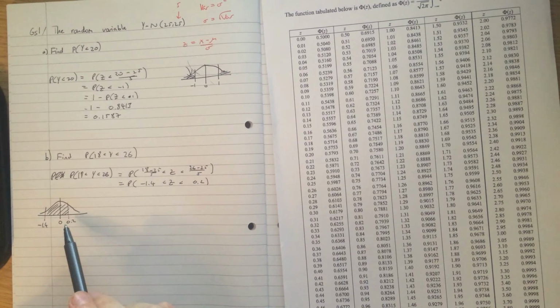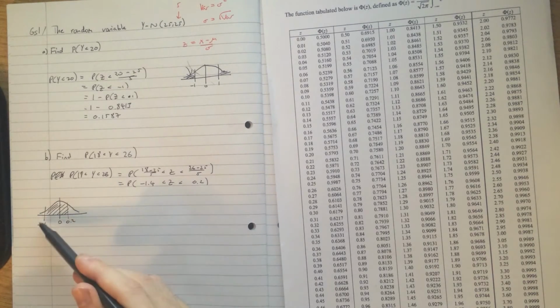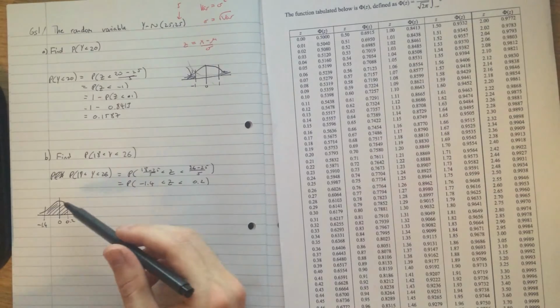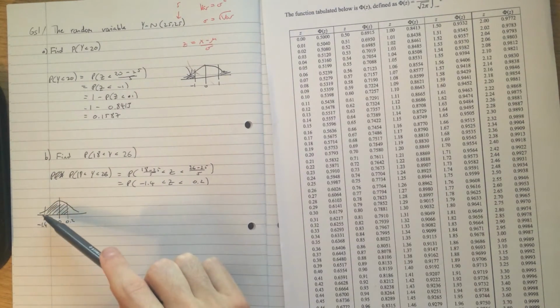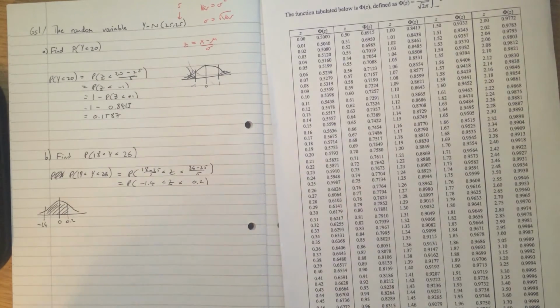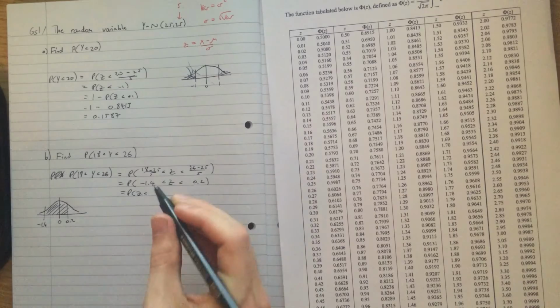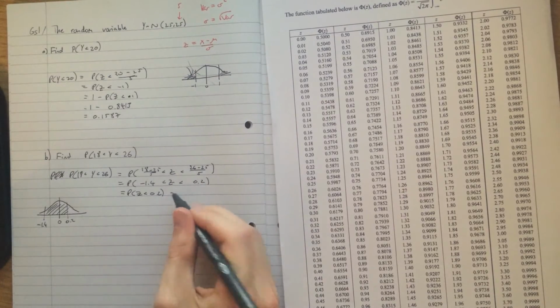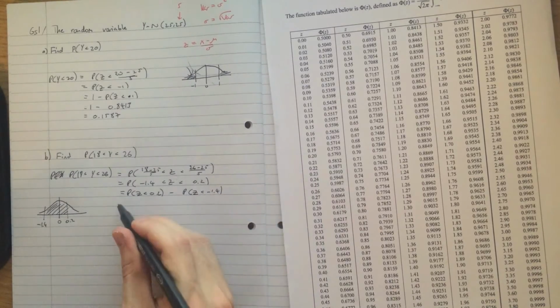Well, we do the value to the left of 0.2 minus the value to the left of minus 1.4. Everything to the left of 0.2, taken away the area left of minus 1.4, will give you just what's in the middle there, and that's what we want. So write the probability of z being less than 0.2 minus the probability of z being less than minus 1.4.